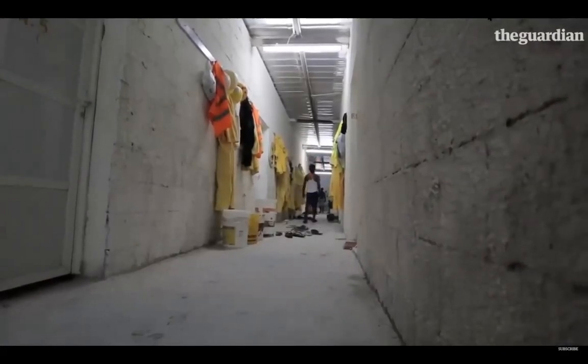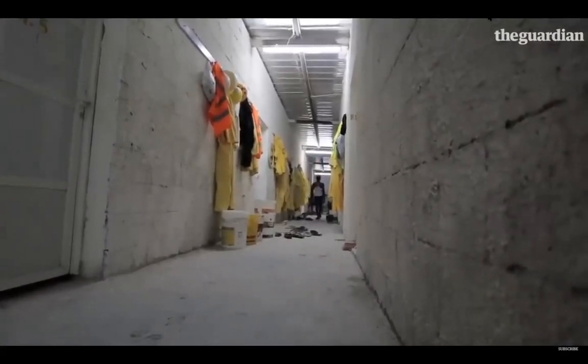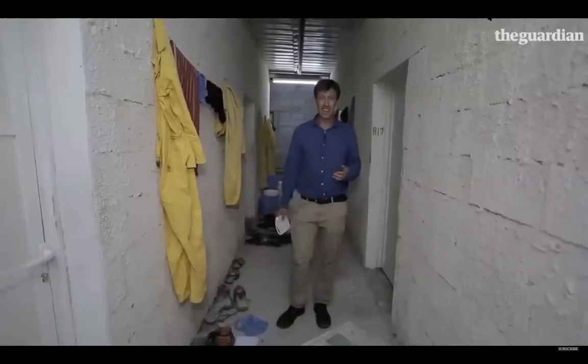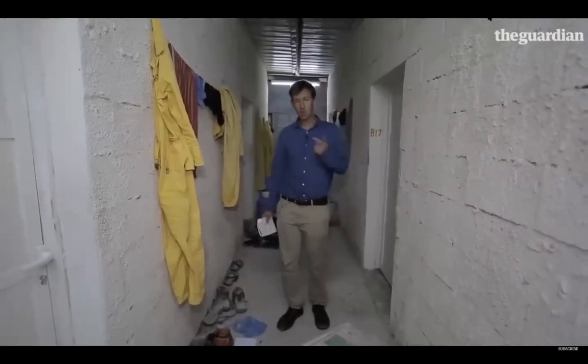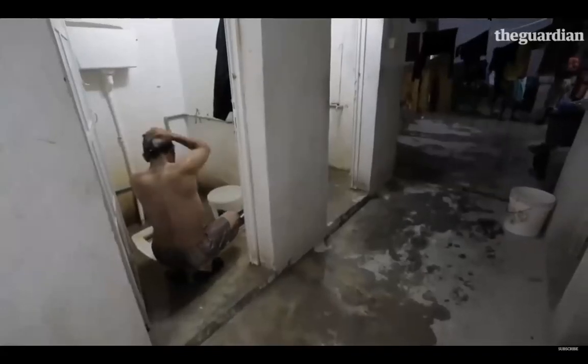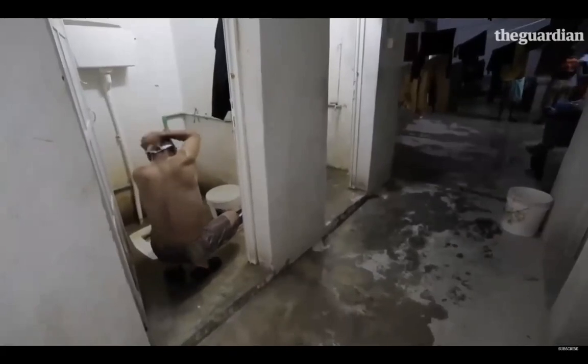The guys here, there's 65 of them from India, Sri Lanka, Nepal. They're getting into big debt and they're living in really, really appalling conditions. No showers, salty water, and it's making them sick. And it's really shocking to see. It really is.